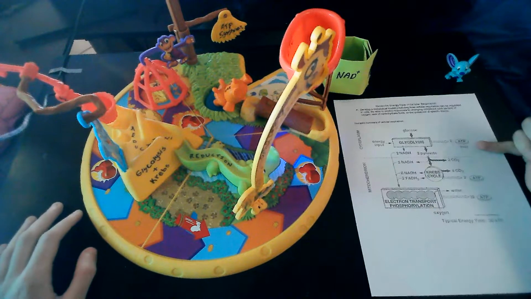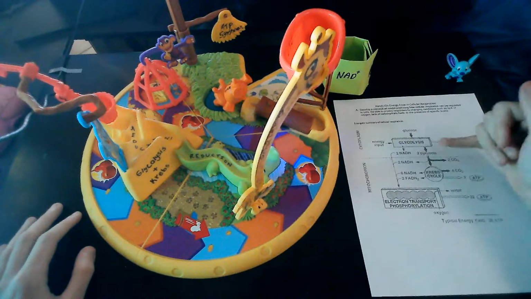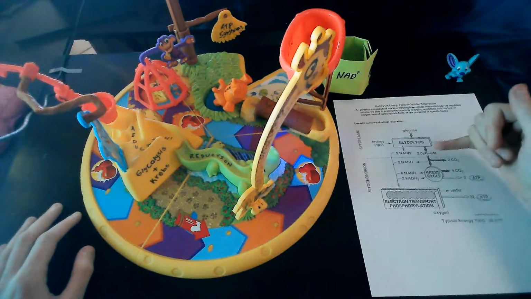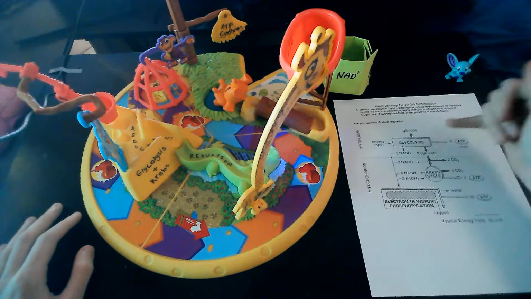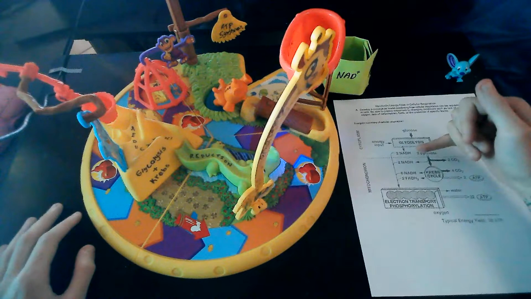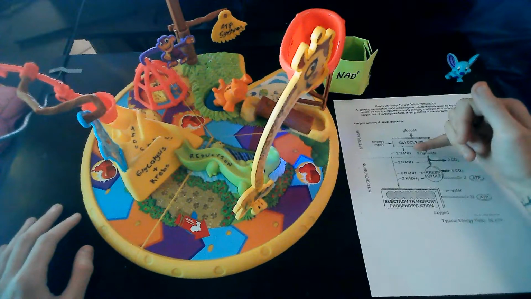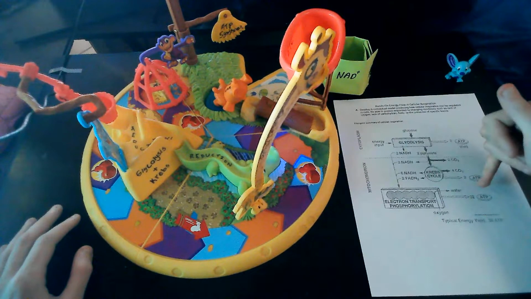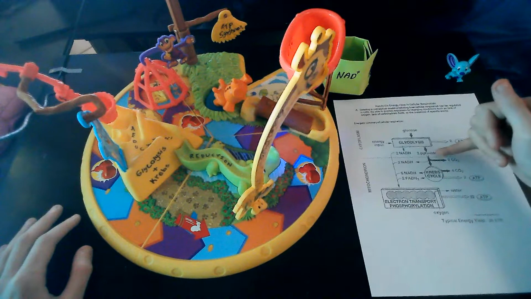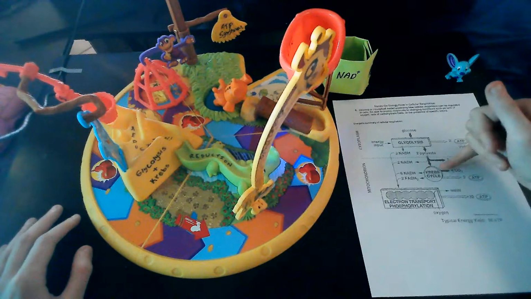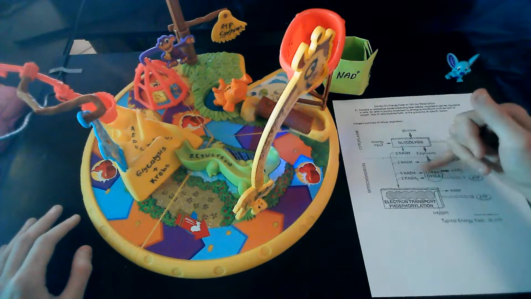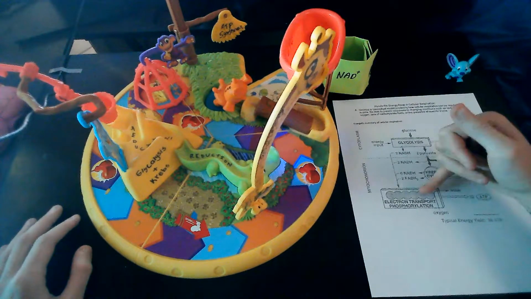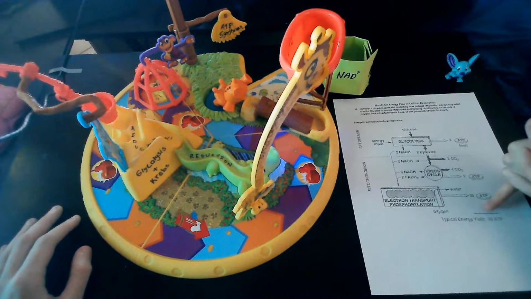So let's just review. Glycolysis occurs in the cytoplasm. The goal of this is to take glucose and form NADH, electron carriers, that will eventually go to the electron transport chain to create ATP. The pyruvate from glycolysis enters the mitochondria to go through the Krebs cycle, which makes way more electron carriers, all of which go to the electron transport chain to make ATP.